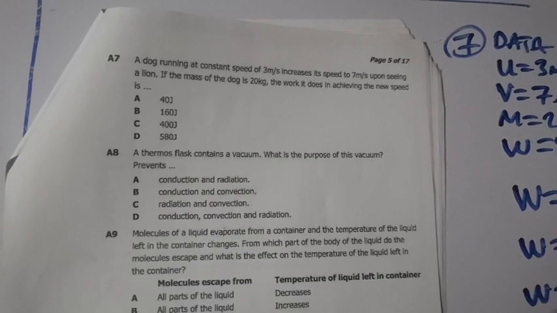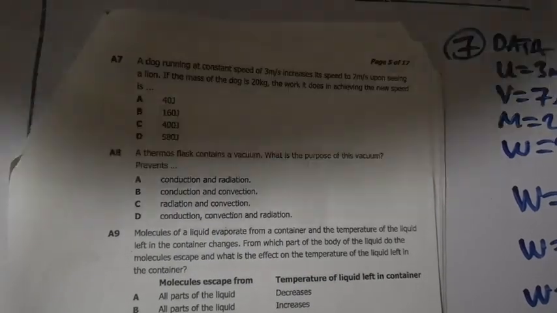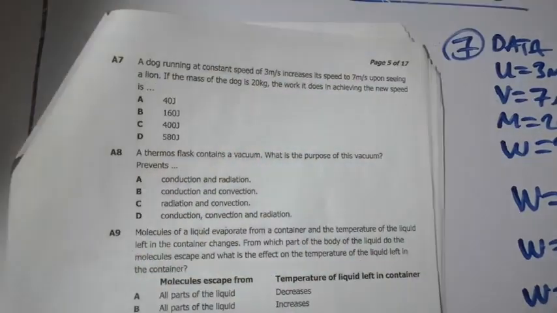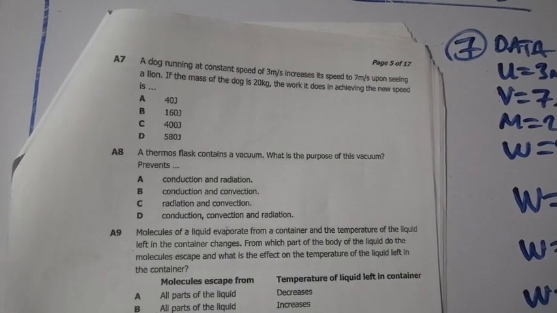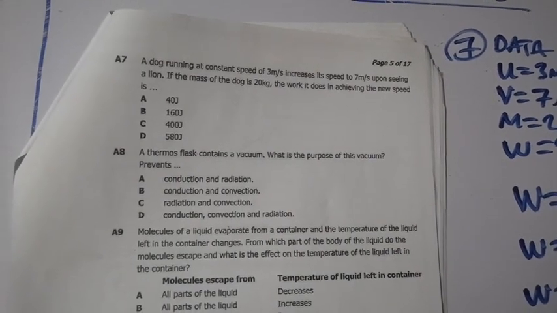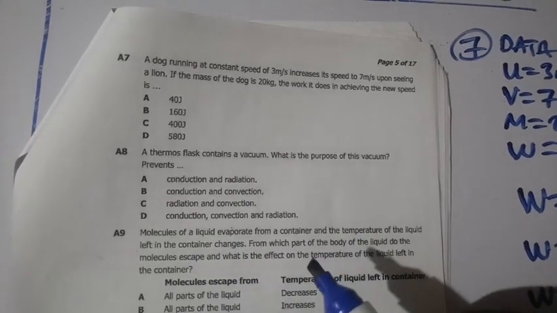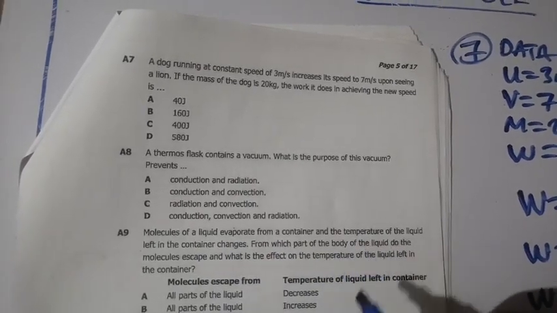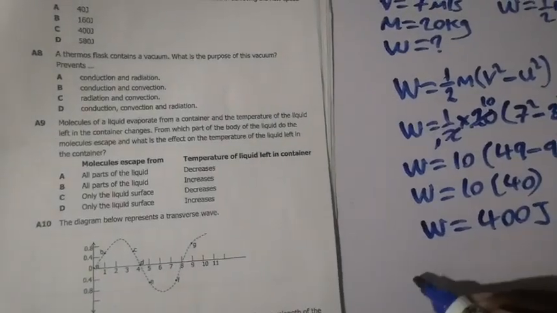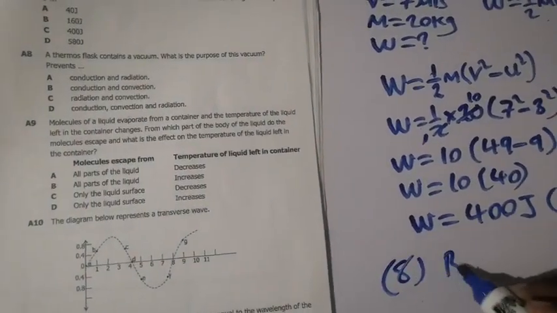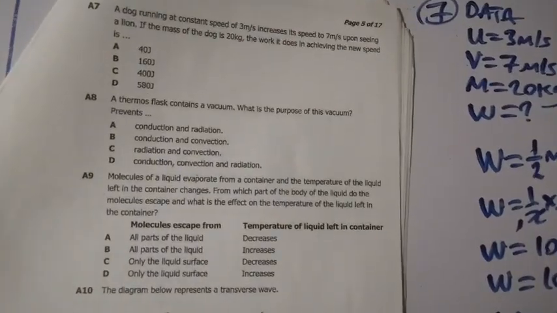So vacuum prevents heat loss from conduction and convection, because these two require gas particles. So it's option B, conduction and convection. So number 8, it's B. We go to 9.